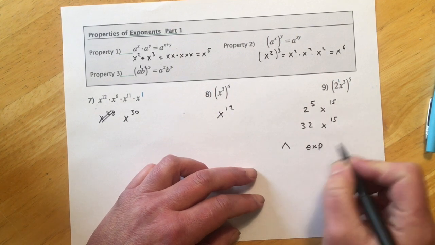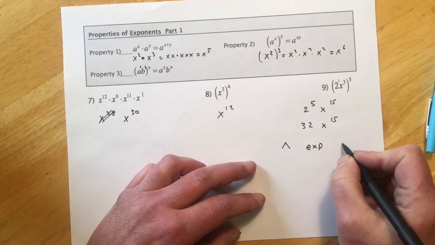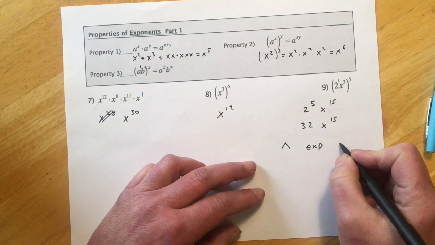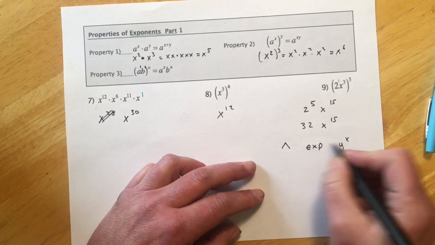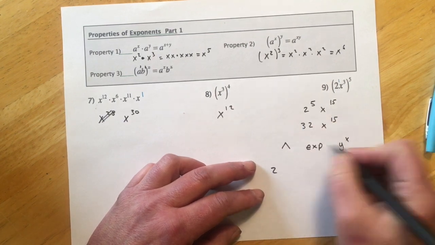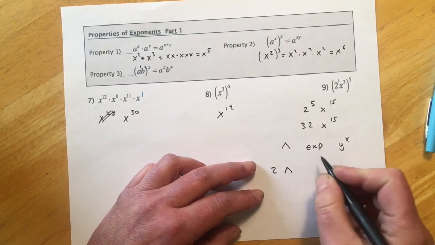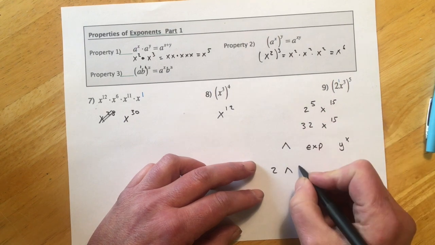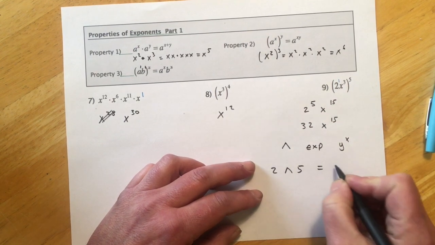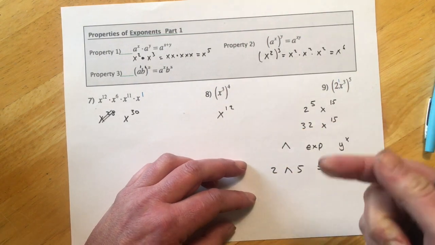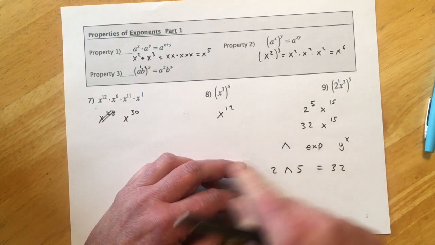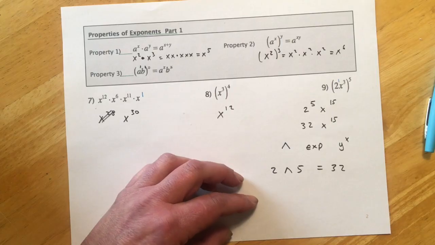Sometimes it's exp for exponentiate. Sometimes it is y to the x or x to the y. But if you look for that button and go to whatever it is, say caret, if it's a Texas Instrument, it's usually this, to the 5th, it will tell you it's 32. So you don't have to go 2 times 2 times 2 times 2 times 2, because that's a drag. So look for that button on your calculator if you haven't already found it.